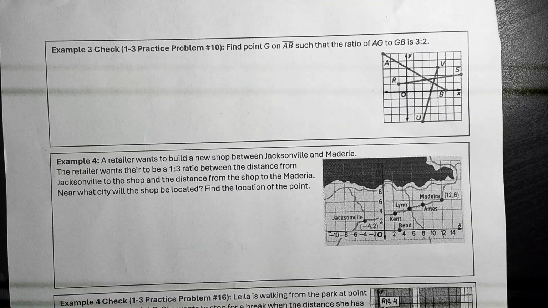We're on the flip side of lesson 1-3. I'm sorry. So example 3, check. And this says 1-3 practice problem number 10. So it says find G on AB such that the ratio of AG to GB is 3:2. All right.